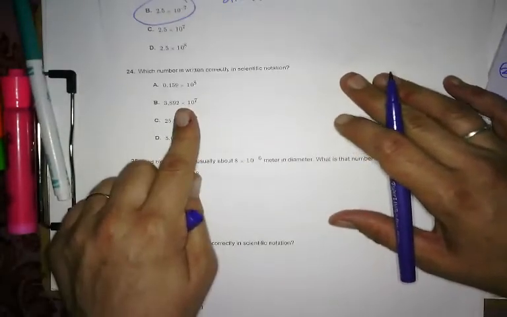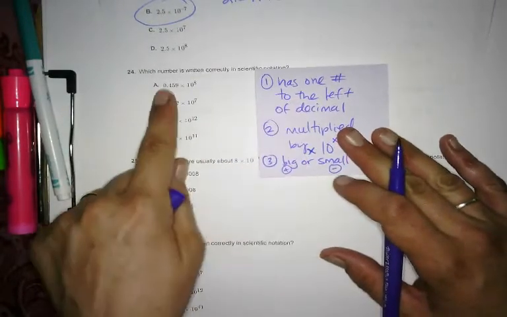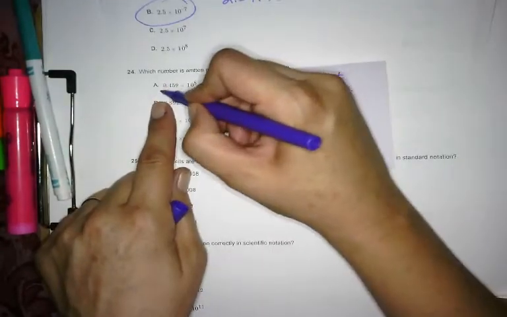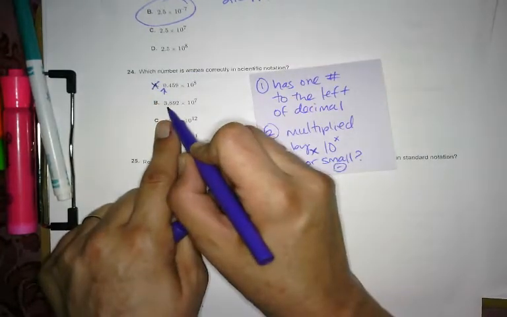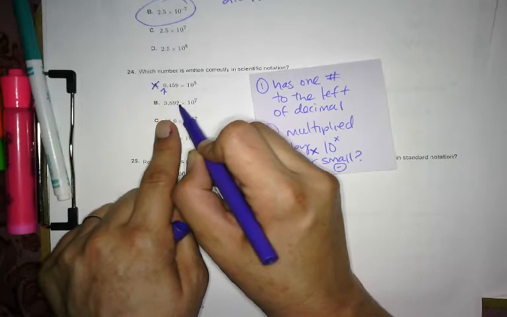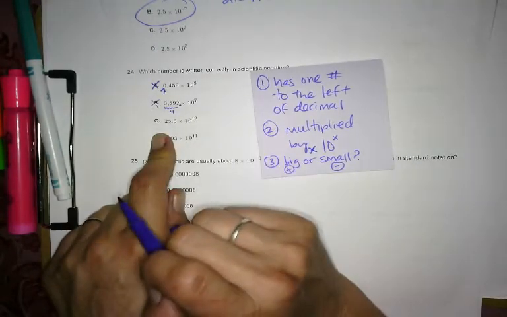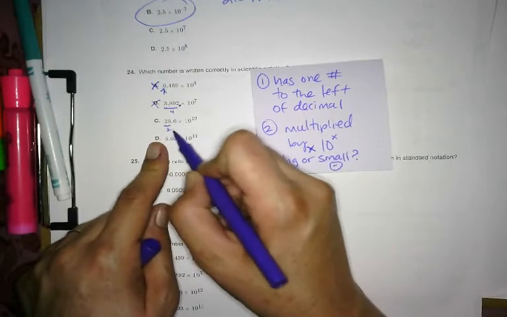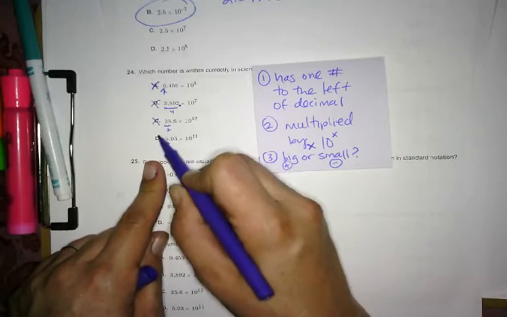Which number is correctly written in scientific notation? So that goes with this. It has to have one number on the left side. So I can tell you right here, this doesn't have a number on the left side. It has a 0, so that doesn't work. This, 3,892, has a decimal here, which means it has 4 numbers. So that doesn't work. This one has 2 numbers on the left side, so that doesn't work, whereas this one has just 1, right? So that's good.